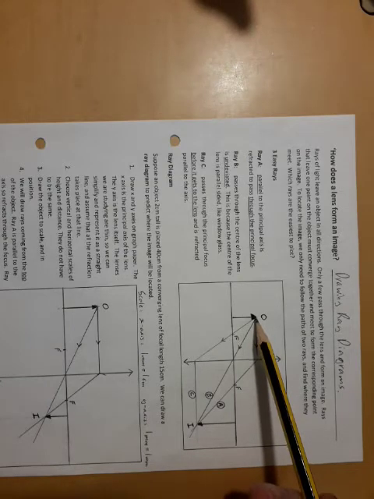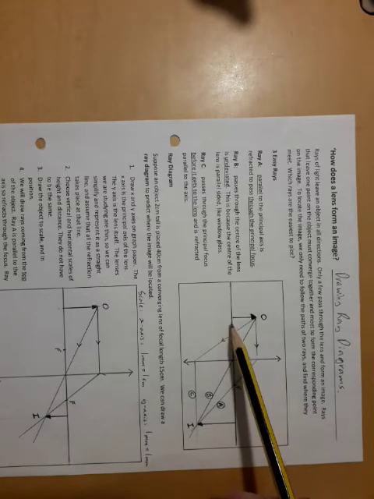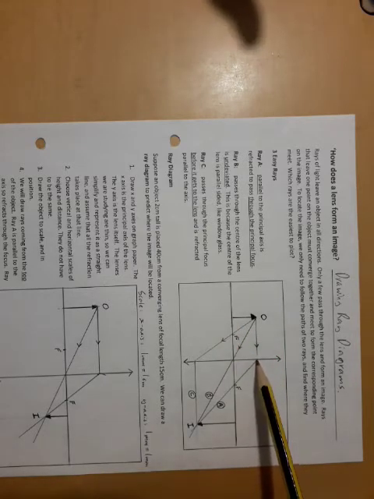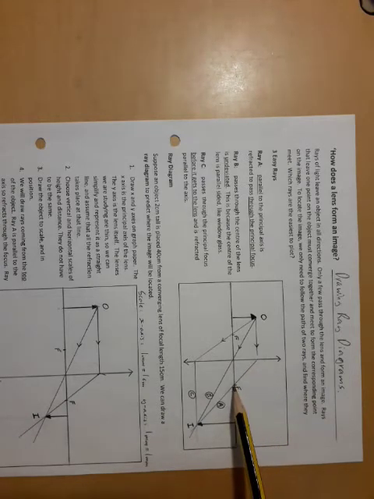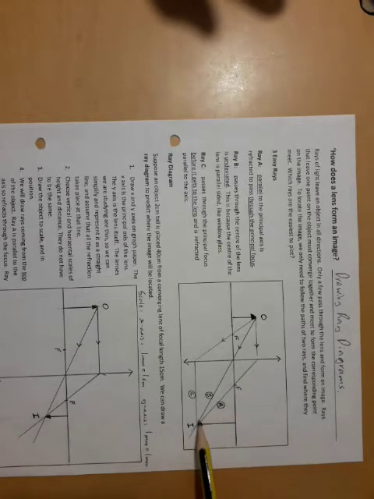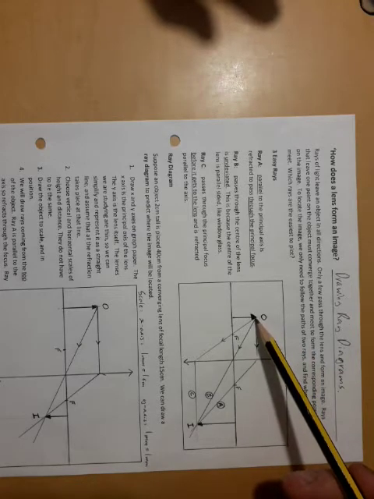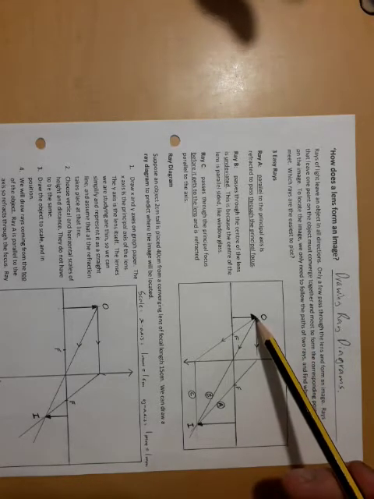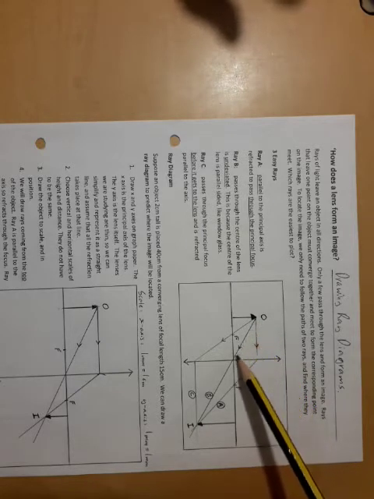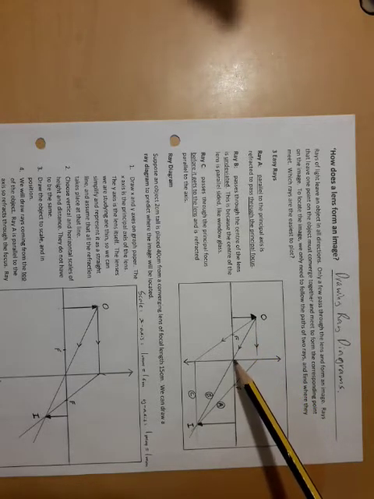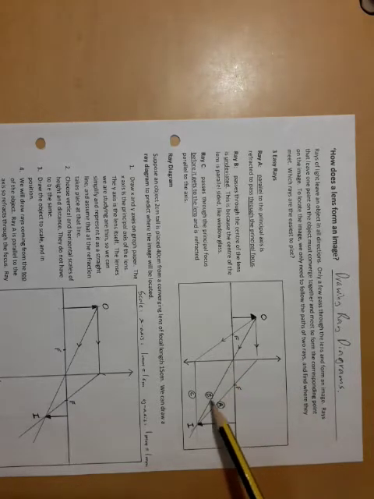So magic ray number 1 leaves the top of the object and goes parallel to the principal axis. Now we know that the action of a converging lens is to bring such a ray and converge it, refract it through the principal focus, and then it carries on the other side. The second magic ray, number 2, also starts from the head of the object and goes towards the center of the lens. And for reasons that we discussed in the last lesson, such a ray passes through undeviated. It doesn't refract at all, it just goes straight through.